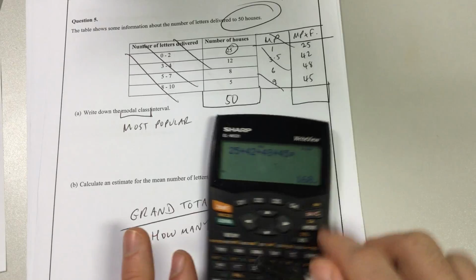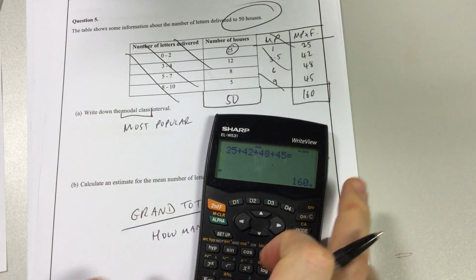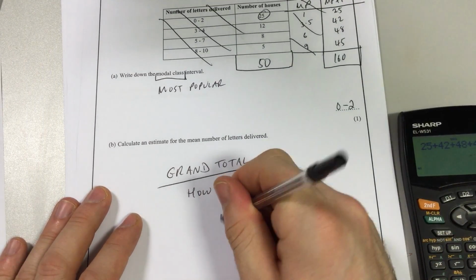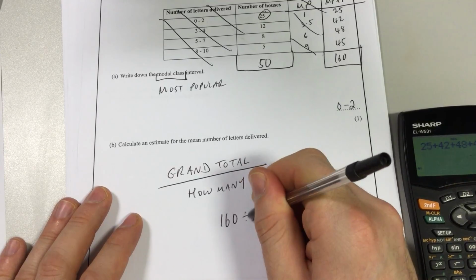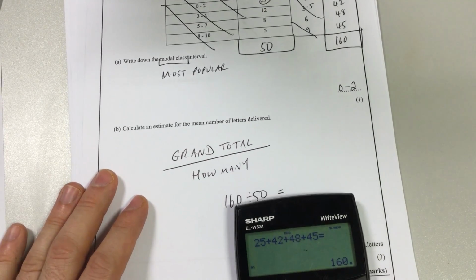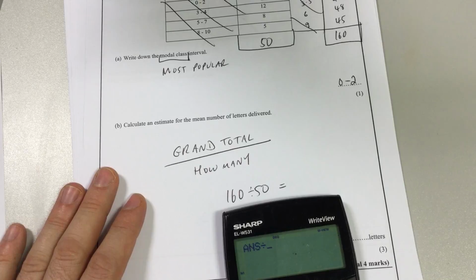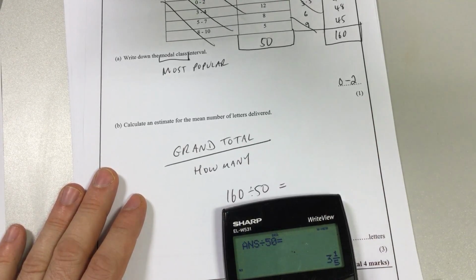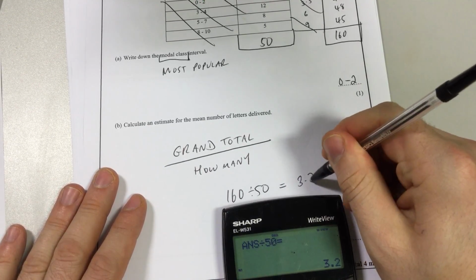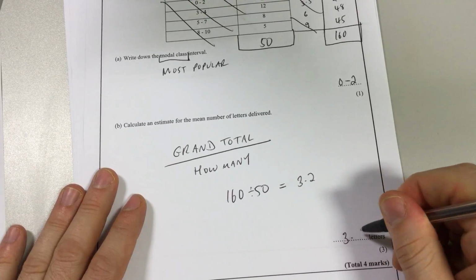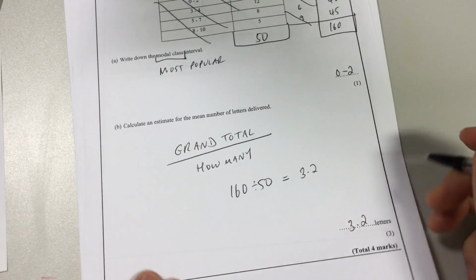Some people did this without a calculator. What a waste of time in a calculator exam. Use that calculator. Just type it in here. It doesn't ask me to round or anything, so divide that by 50 and I get 3.2. So it's 3.2 letters. Okay, done.